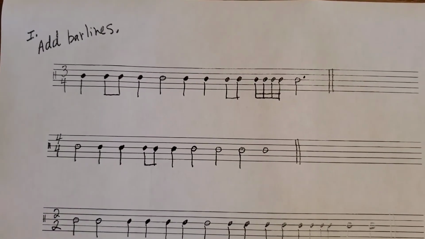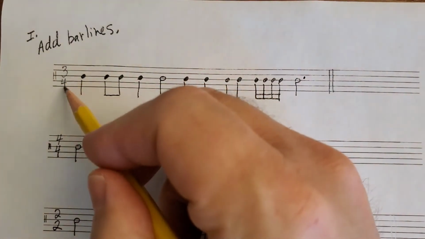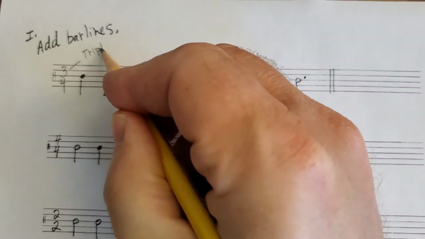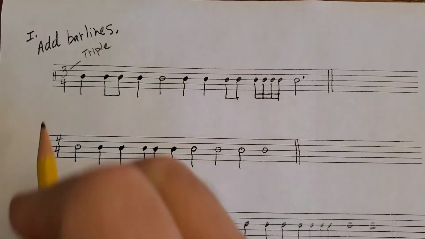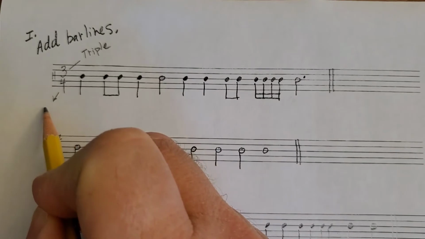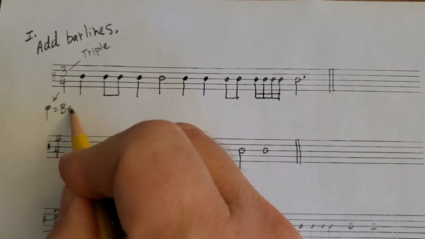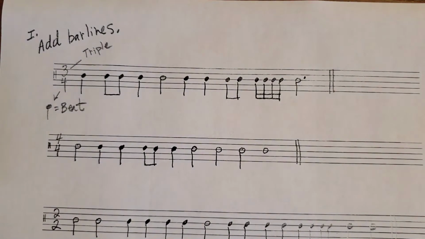Okay, first of all here, we're adding bar lines. In order to do this correctly, you have to make sure that you understand what the time signature is saying before you can begin. So 3/4 time, it says triple meter, right? In other words, there are 3 beats per measure. That top number tells you how many beats there are in the measure. The bottom number indicates what note value gets the beat. So in this case, we're saying the quarter is the beat. So in 3/4 time, you should have 3 quarter notes or the equivalent of 3 quarter notes in every measure.